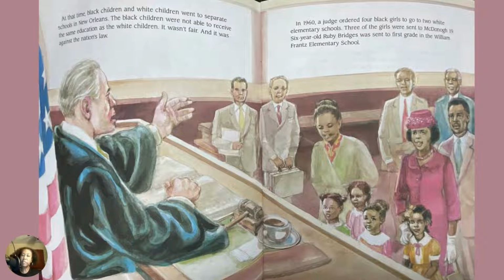All right, boys and girls, let's visualize. That's one of our reading strategies. Can you visualize yourself going to a different school than a different race? How would you feel? Visualize Ruby in your mind. Can you see her? How did she feel?